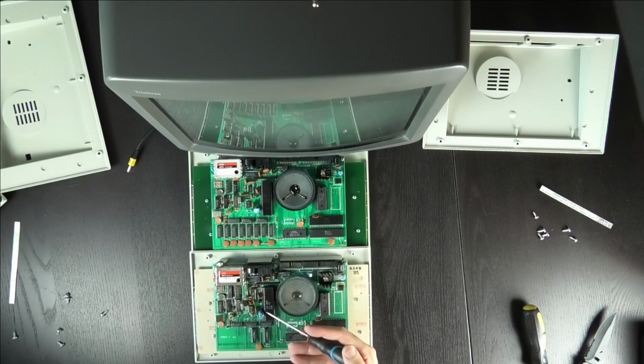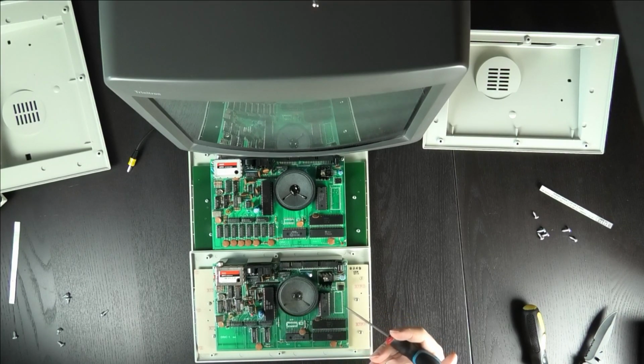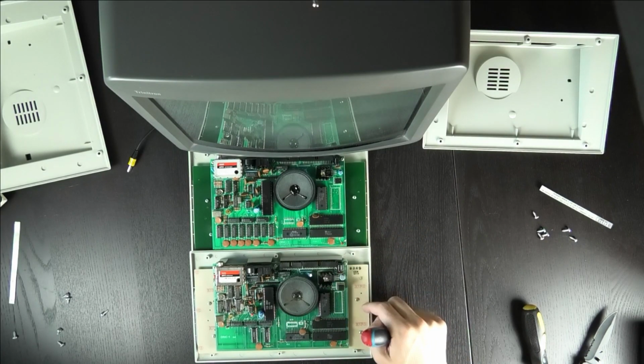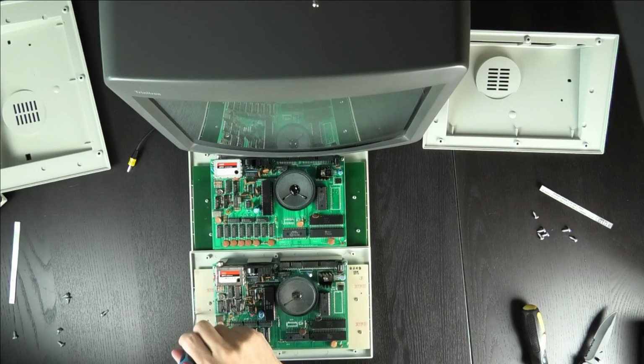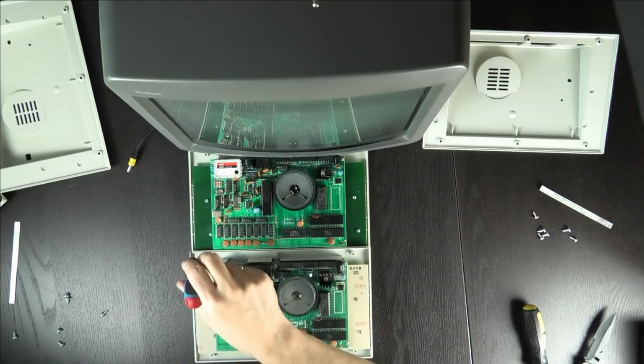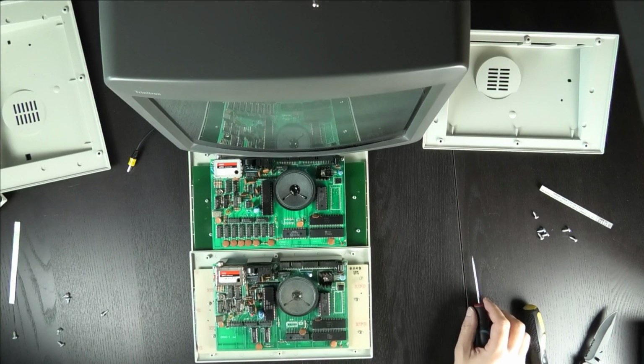But for the rest, it looks very similar. So not much to say about. So now you can say that you know what was inside the 16K Oric, and you can see there is also a different keyboard plate. You can see it's slightly different. But yeah, it's basically the same thing.